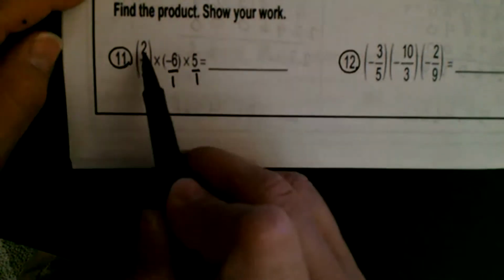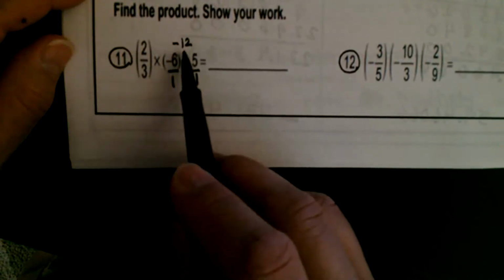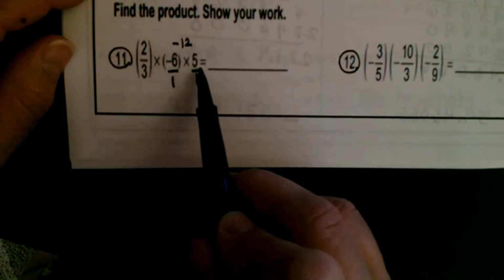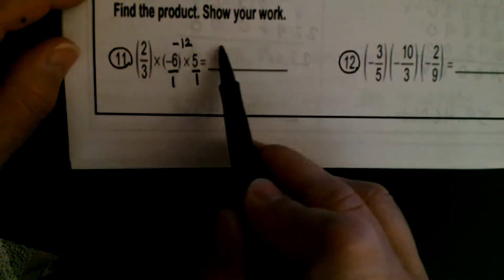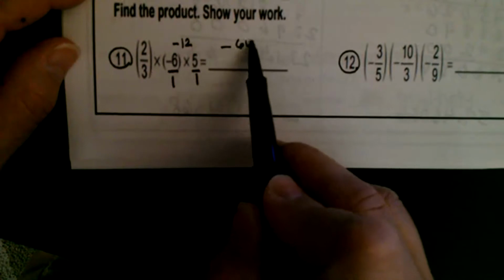So I'm going to do 2 times negative 6. 2 times negative 6 is negative 12. Then I'm going to do negative 12 times 5. Negative 12 times 5 is negative 60. And that's my numerator.